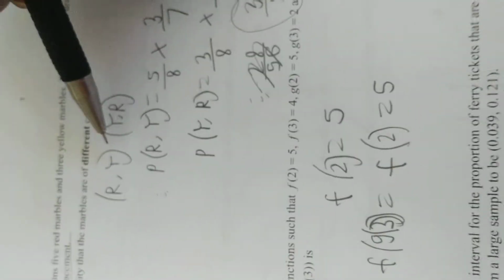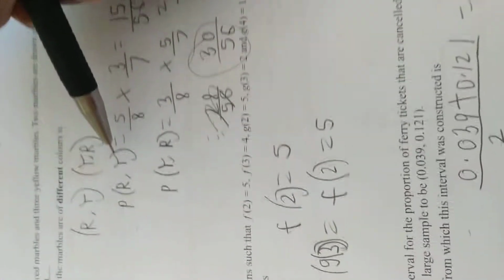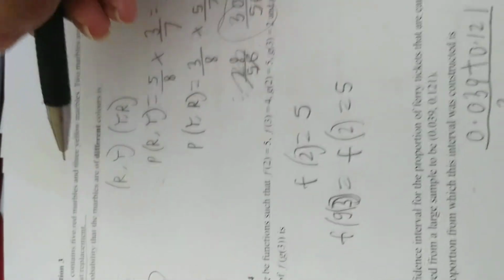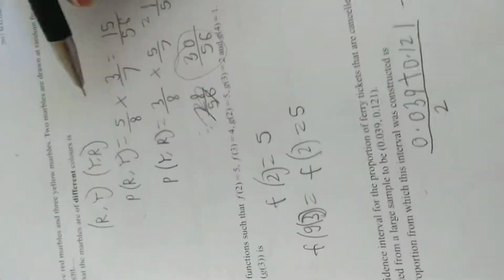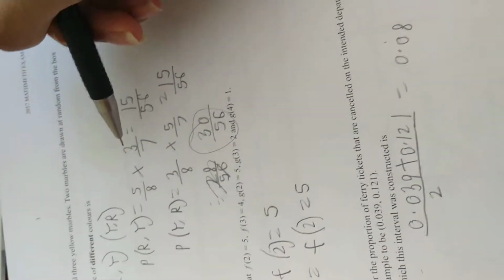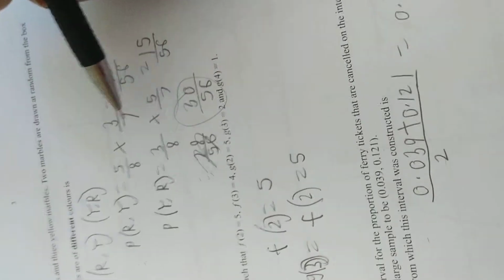Okay, question 3. The box contains 5 red marbles and 3 yellow marbles. 2 marbles are drawn at random from the box without replacement. Okay, without replacement, keyword. The probability that the marbles are of different colours, so you can get a red then a yellow, or yellow then a red. So probability of red then a yellow is 5 on 8 times 3 on 7, since you don't replace, which is 15 on 56. Probability of yellow then a red is 3 on 8 times 5 on 7, which is 15 on 56. So add them, you get 30 on 56, which simplifies to 15 on 28. So option C.